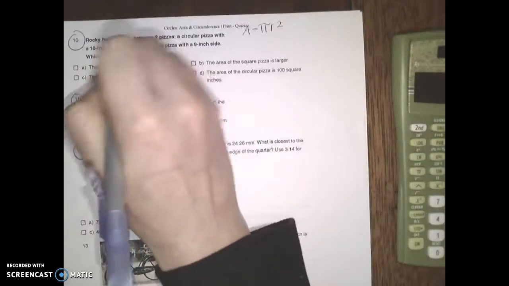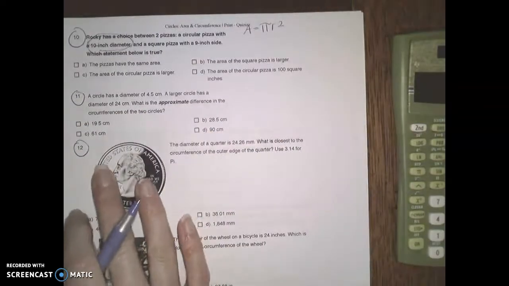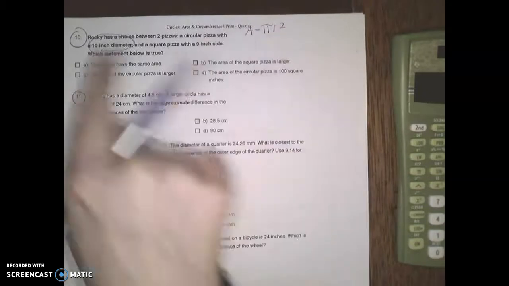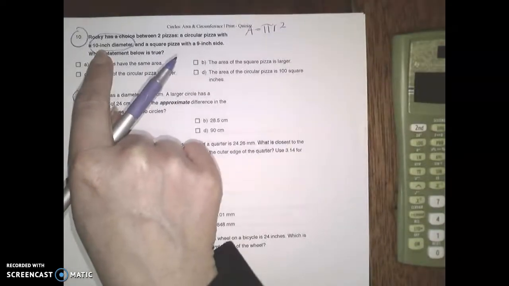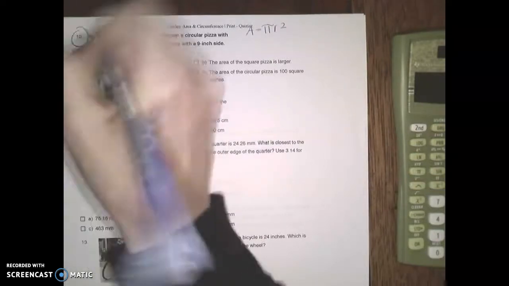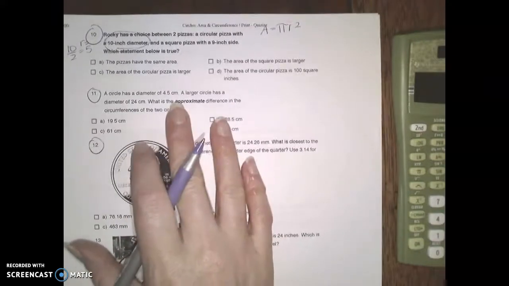Tricky part here is I'm given a diameter. That's the whole way across. And I need a radius. That's the halfway across. So what am I going to do with this 10? Hopefully many of you said divide by 2. So 10 divided by 2 is 5. So my radius is 5.